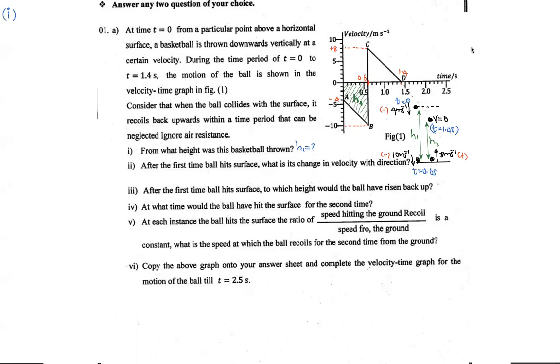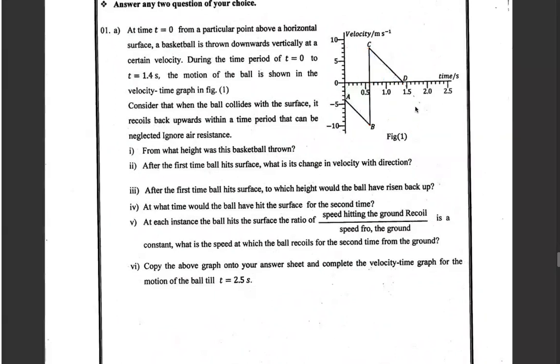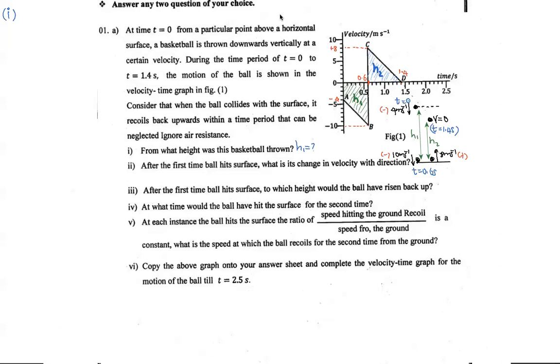Can someone tell me what this height is then? What is this? The area of this triangle. This is definitely going to be h2, that's going to be the h2 displacement. Exactly, yes. 4 meters per second to 8 meters per second is h1. 8 meters per second to 0 is h2, the area. So you can find the area under the curve to find h1, to answer the first part.